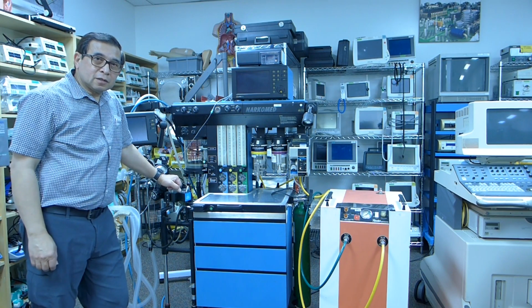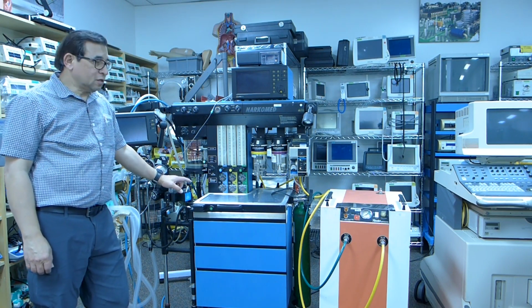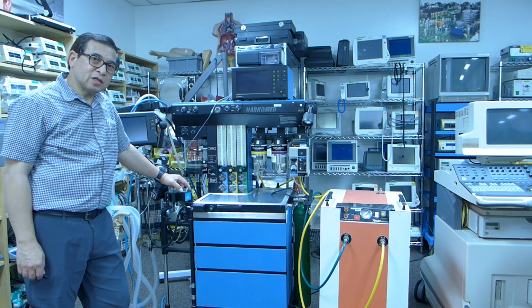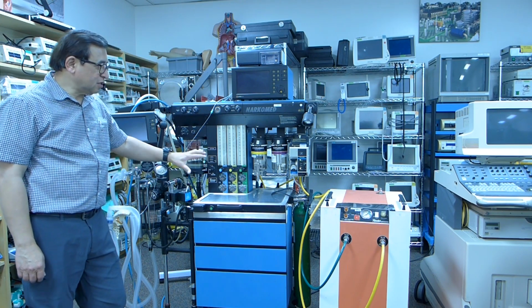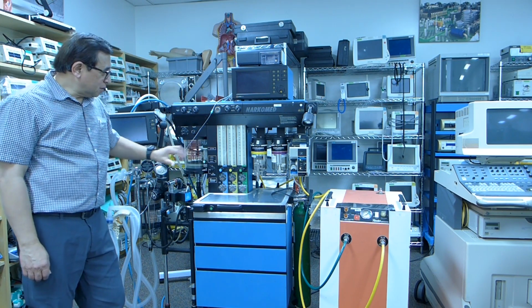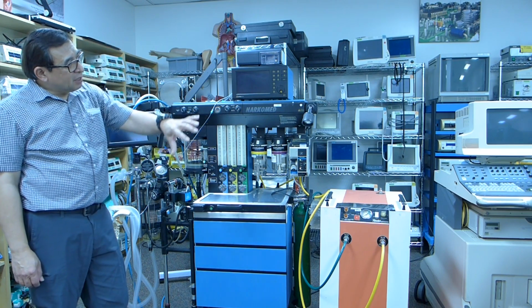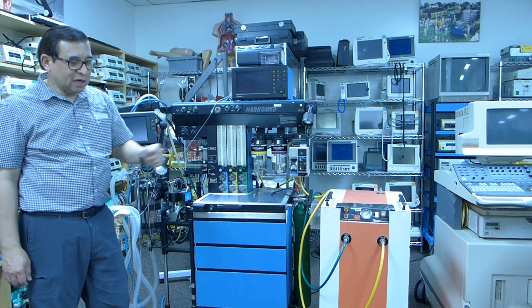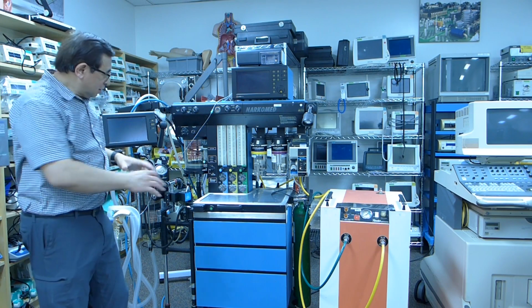Hi everyone. Today we're going to go over the anesthesia machine, and also the air compressor. That is a standalone air compressor which provides air pressure to the anesthesia machine for simulations, so we can learn. This is in the lab. We don't have the medical pipeline system in this lab, so we use the standalone air compressor.